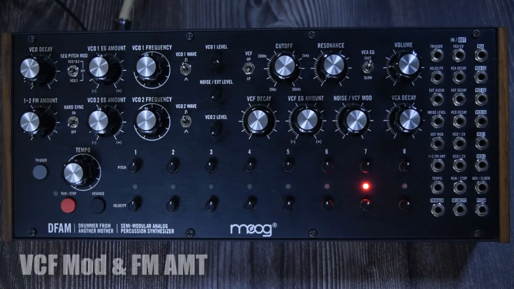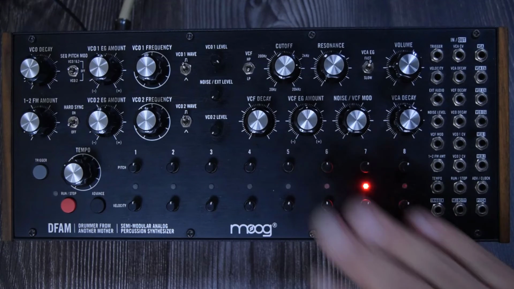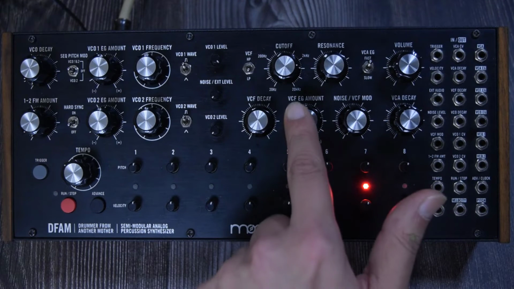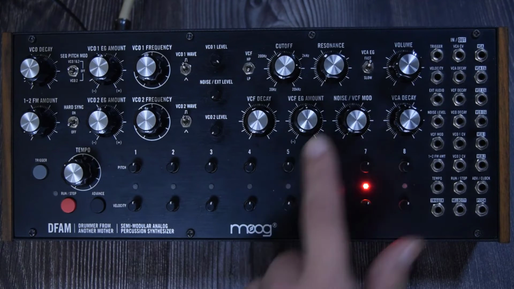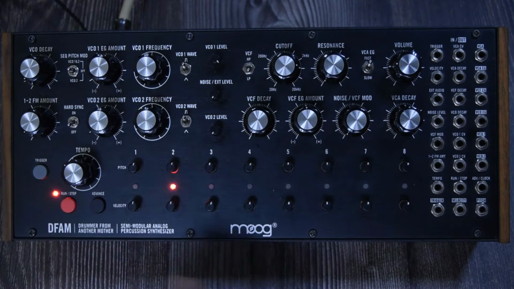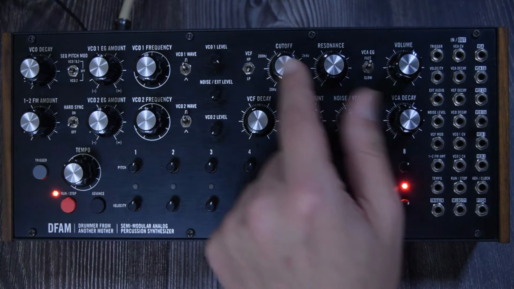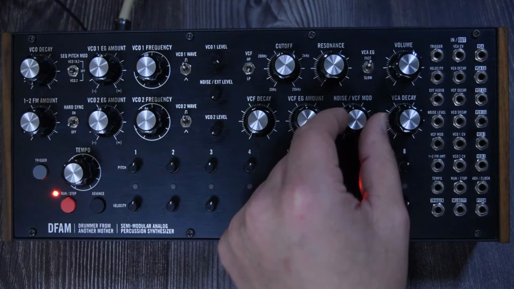All right, so now we understand some ins and some outs, and now everything is going to be easier because we can use the velocity and the pitch, whatever we have right here, to modulate different parts of the synthesizer. Now we need to talk about the VCF mod and the 1-2 FM amount. It's going to be this control and this control. So by default, hardwired is going to be the noise. I'm going to be playing the sequence, and if I go up on this one, noise is going to affect the cutoff. Now we already know this, we talked about this.